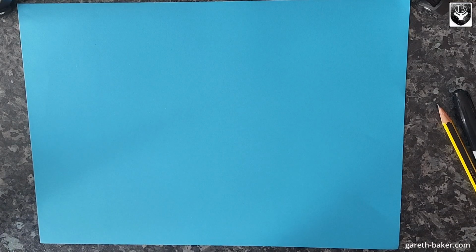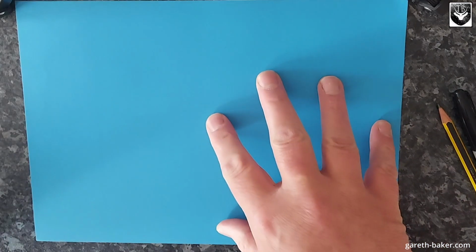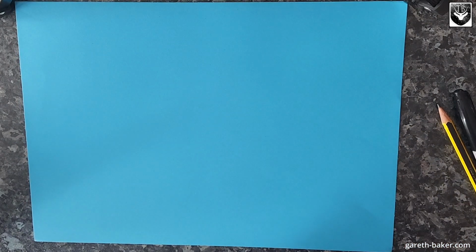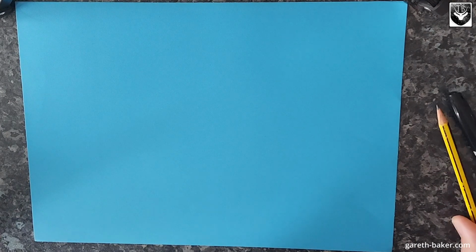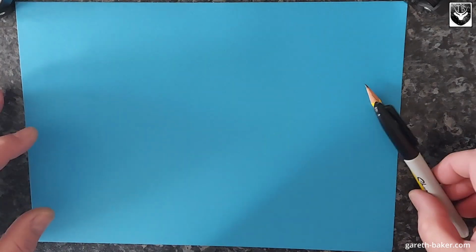So to make your map, you're going to need obviously a piece of paper. I've got a piece of blue card. I'm hoping that will make it easier for you to see what I'm doing. You're going to need some rice, probably not a whole packet, and you're obviously going to need a pencil for you to draw your map. I might use a pen just to make it easier for you to see.